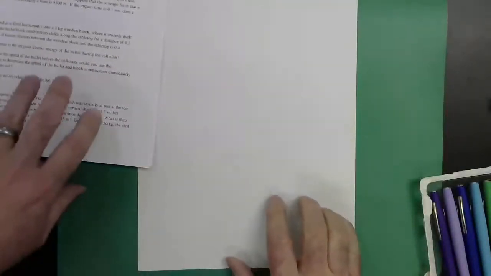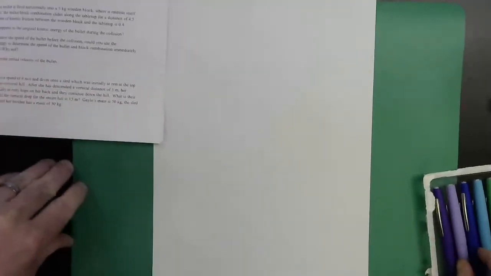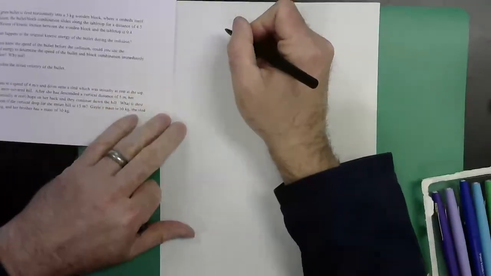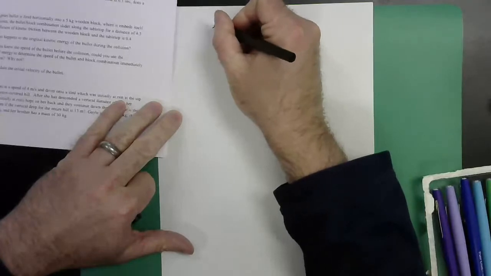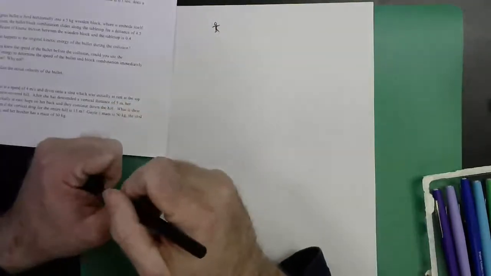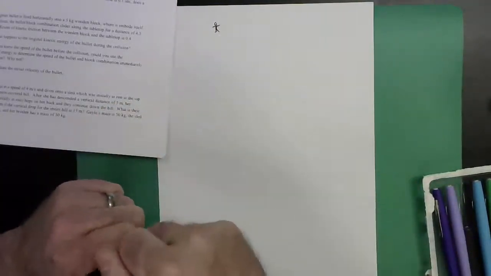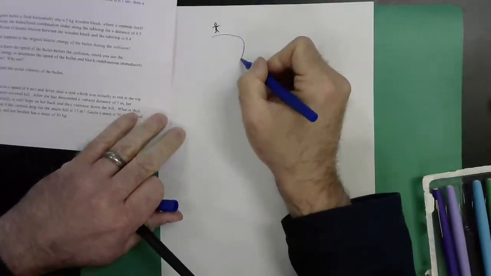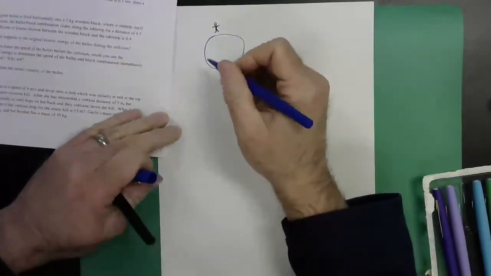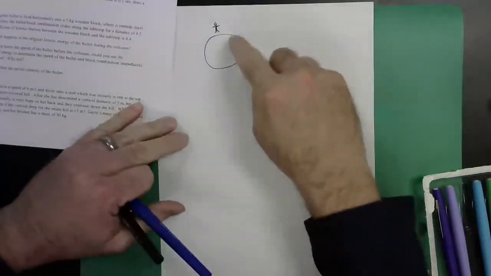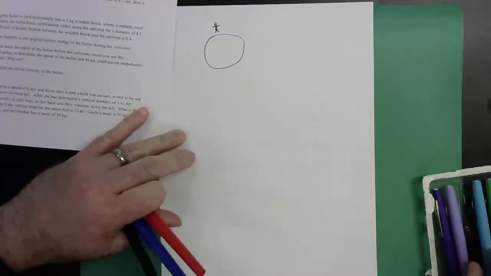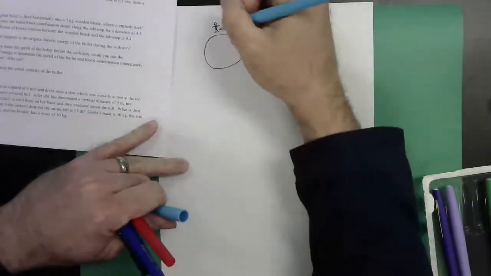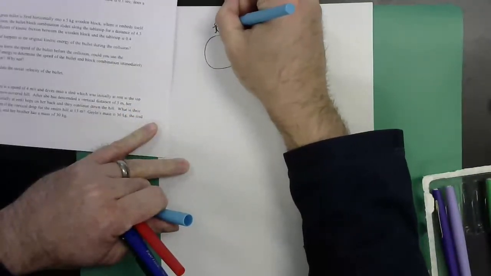So here we go. The idea is that you will be standing on the Earth, as one does. And if you jump upward, of course you're going to push off the Earth, and you will gain some momentum going upward. So you will gain some momentum that way.